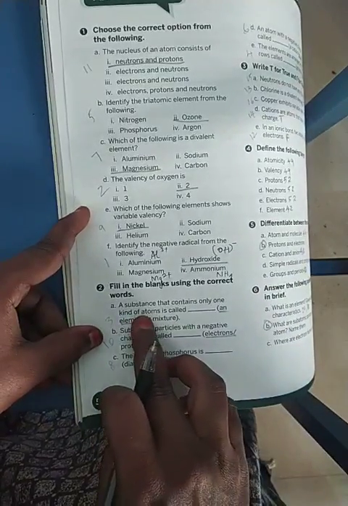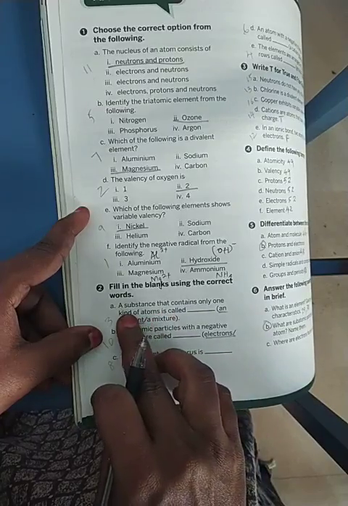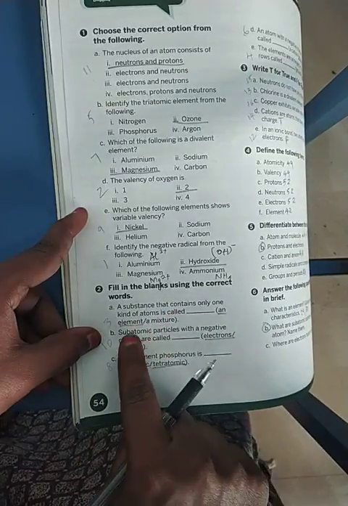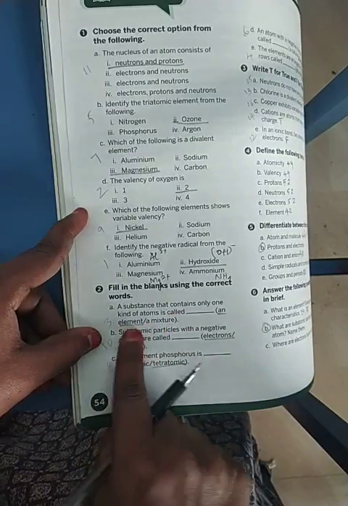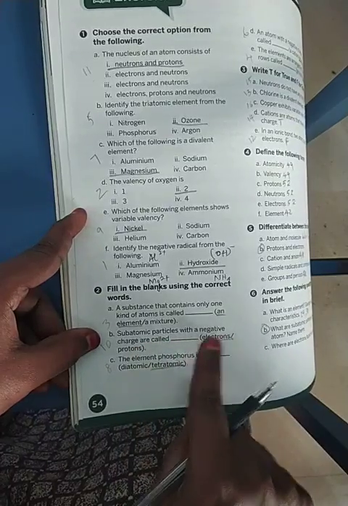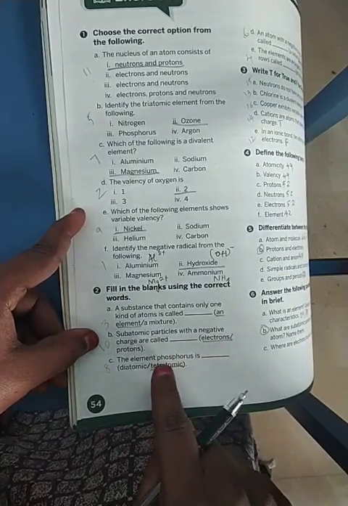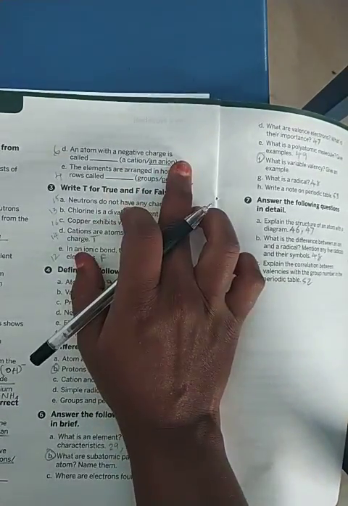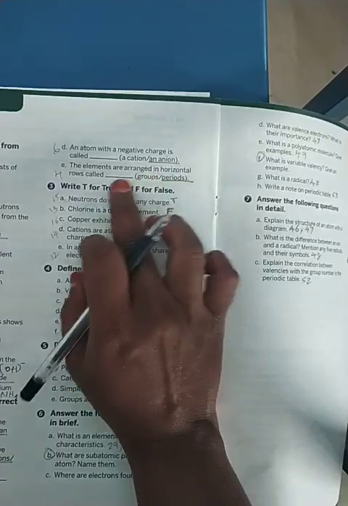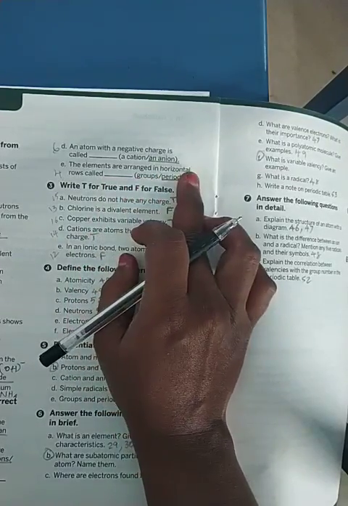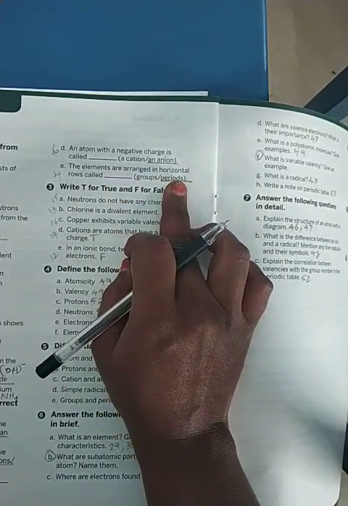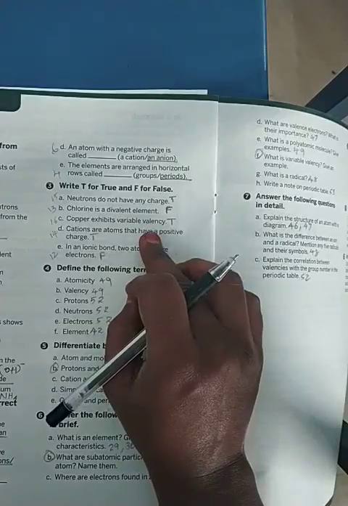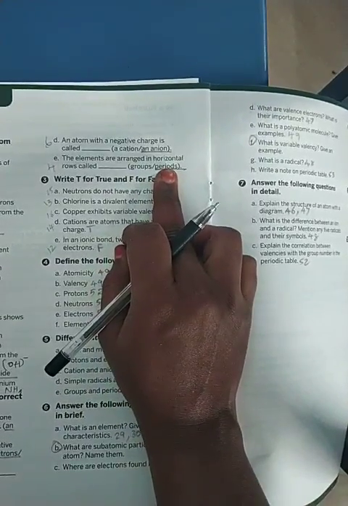Now coming to the fill in the blanks. A substance that contains only one kind of atoms is called an element. Subatomic particles with negative charge are called electrons. Then the element phosphorus is called tetraatomic. Okay. Then an atom with negative charge is called an anion. The elements arranged in the horizontal rows are called periods. Vertical columns are called groups. Horizontal rows are called periods.